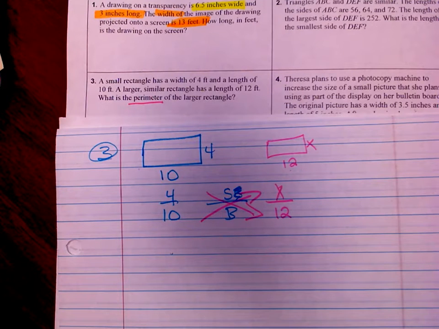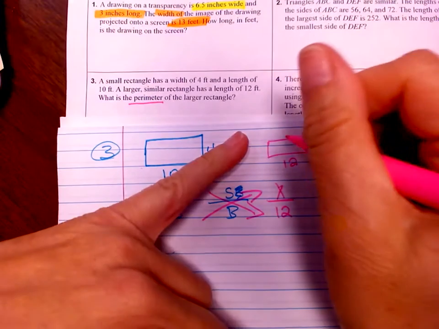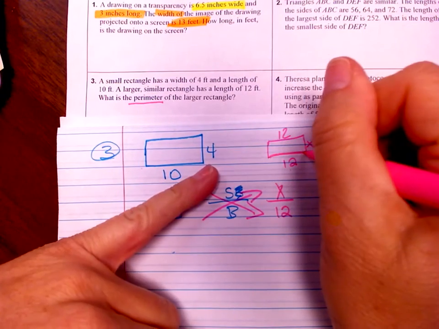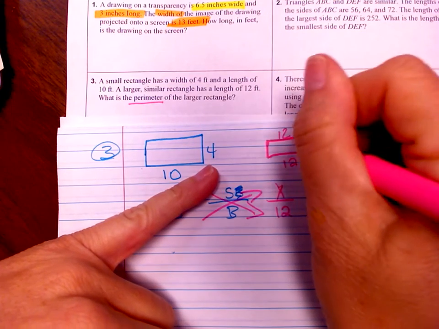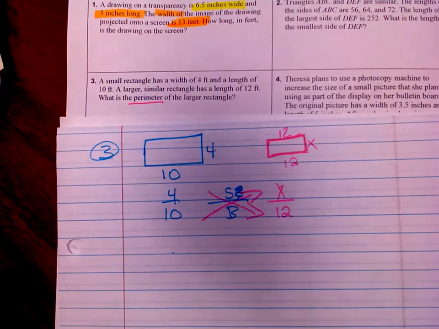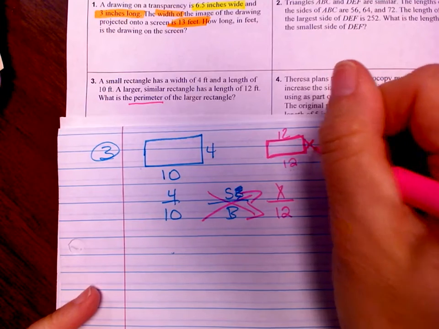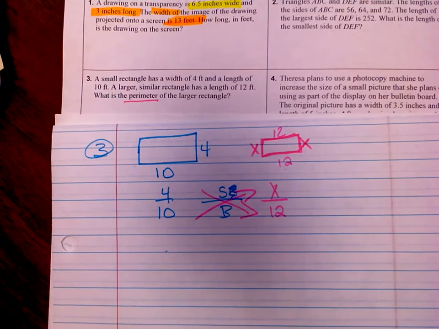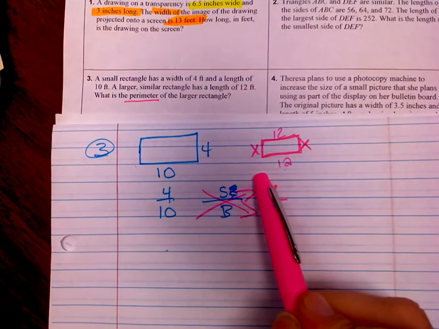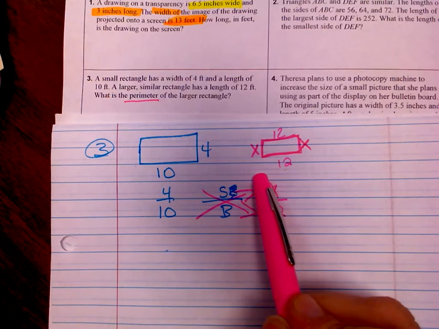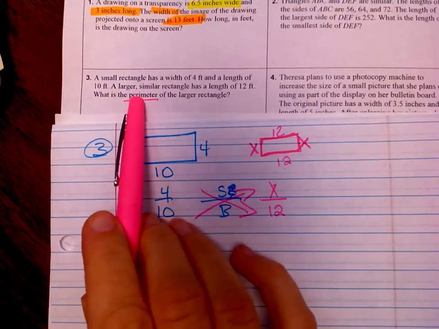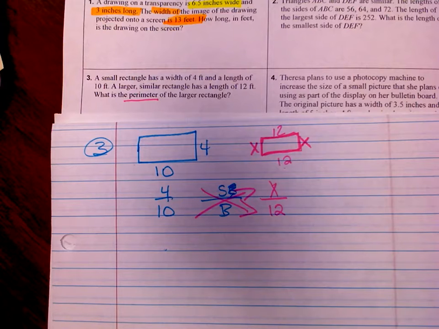You're finding for x. Now then, this is very important. Once you find for x, you must find your perimeter, which would be the measurement of all 4 sides added together. Find x, and then you're going to have to add all of those up and find your perimeter. The perimeter is your answer, not x.